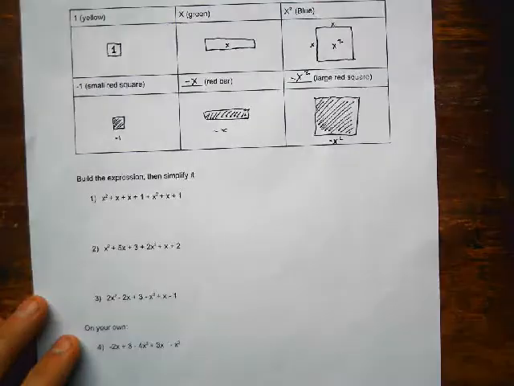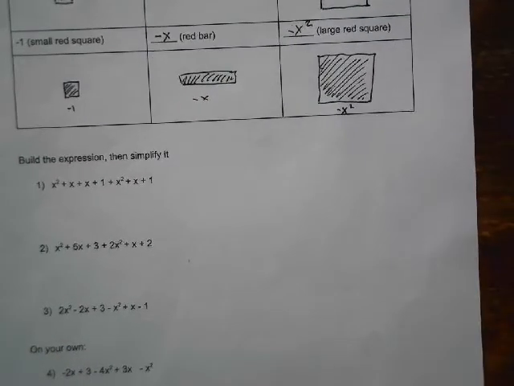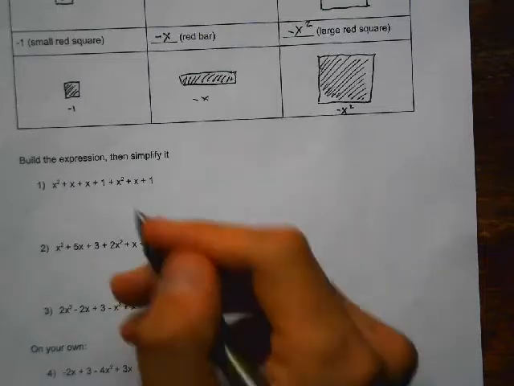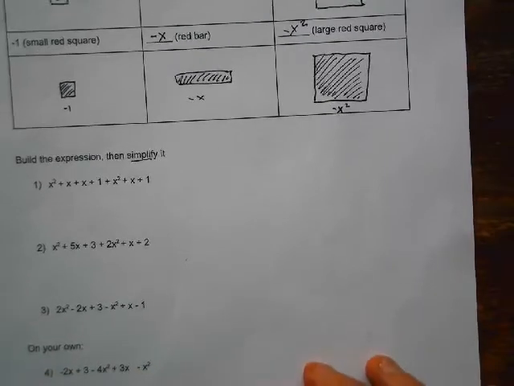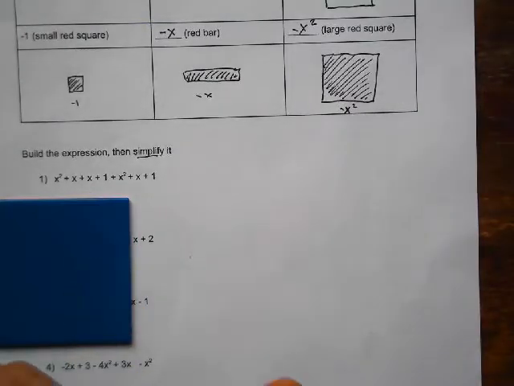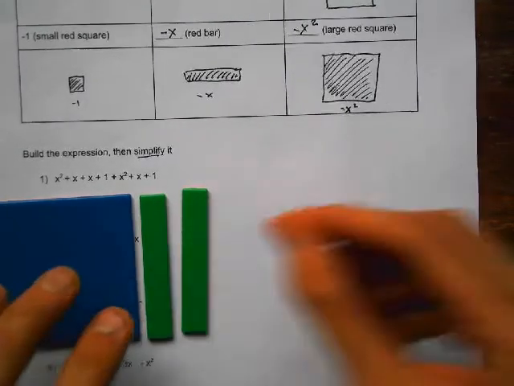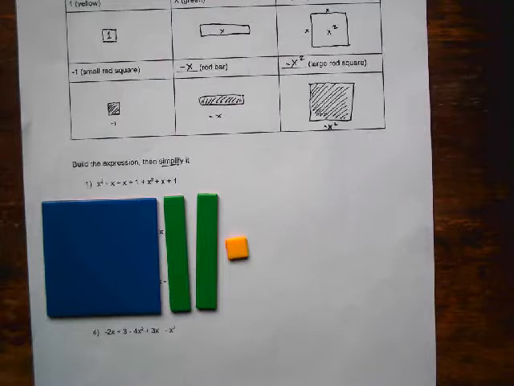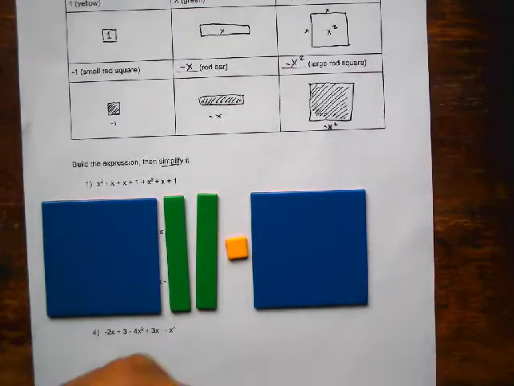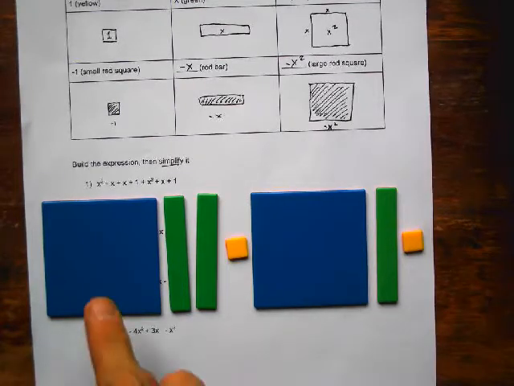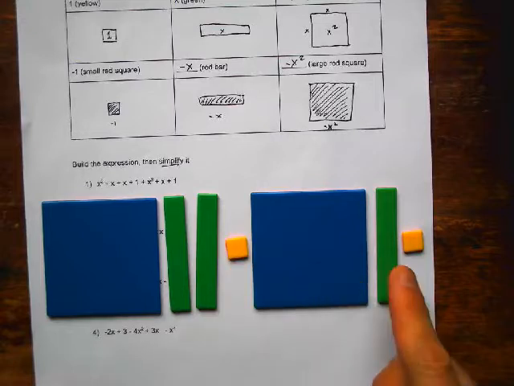Okay, so we're going to use these tiles for a bunch of different things. To start out with, though, we're going to build some expressions. Our goal is first to build it, and then it's going to be way too complicated, so we're going to need to simplify them. All right, so the first one: x squared plus x, I'm just building exactly what I see here, plus another x. Let me zoom out a little. Plus 1. Plus another x squared. Plus x. See what I mean by way too complicated? Plus 1 more. Okay, so we have x squared plus x plus x plus 1 plus x squared plus x plus 1.